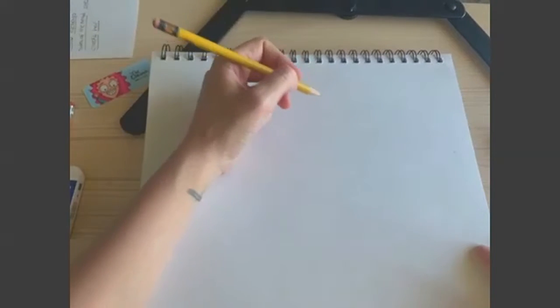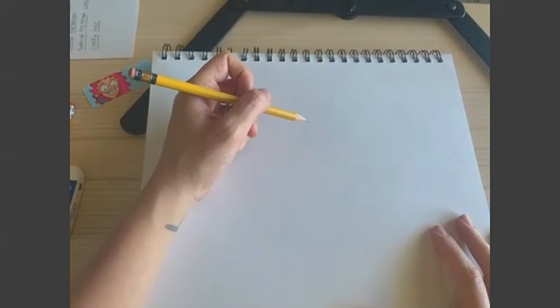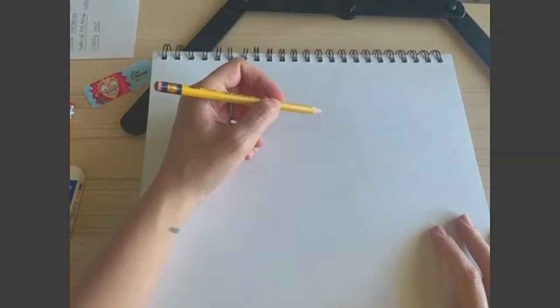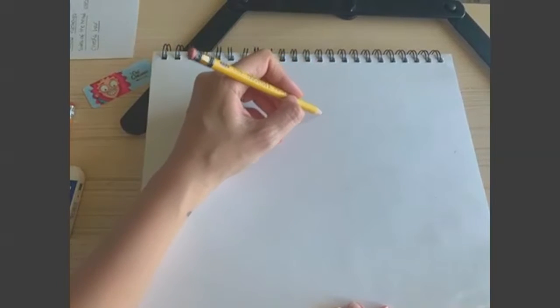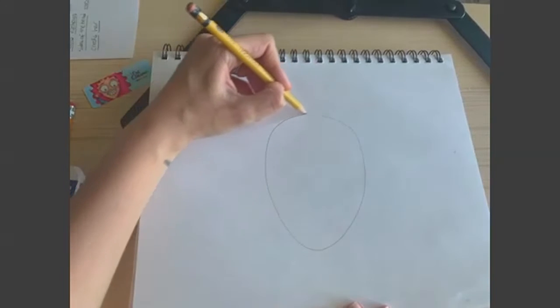So I'm just going to grab another piece of paper. And let's start with the one that we were going to do for today. So for this character, she's going to have more of an oval shape. So I'm going to start with a big oval for the face.